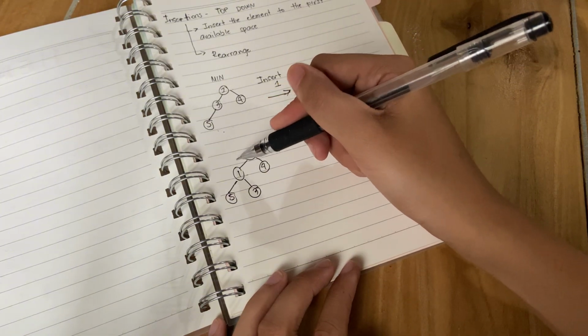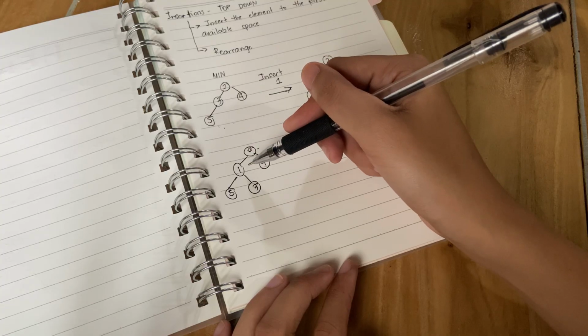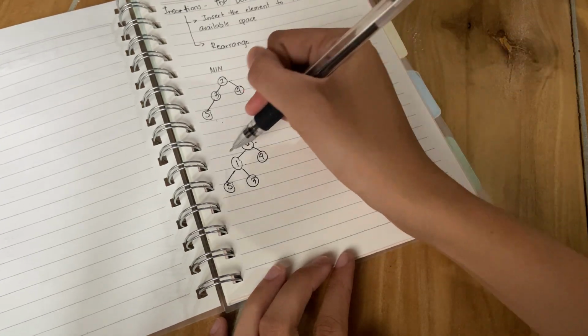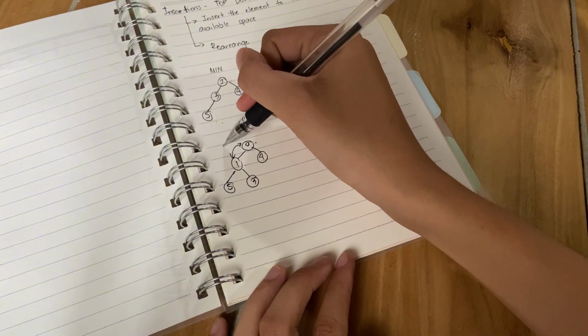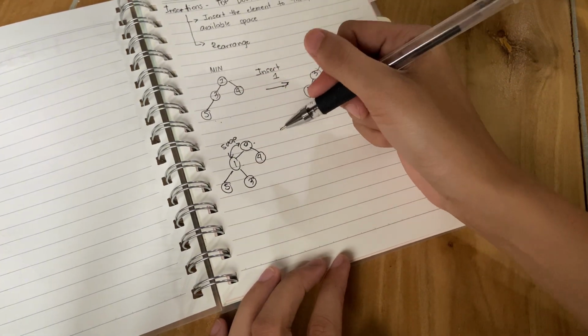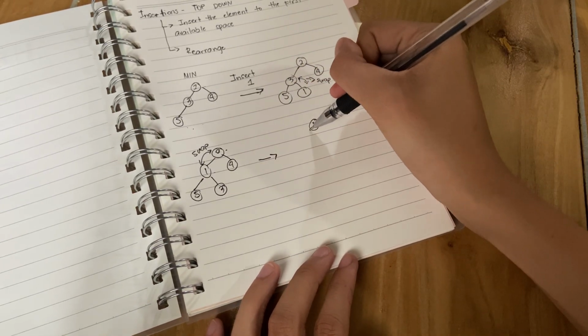Now the parent has changed to 2. 1 is less than 2. That means 1 violates the heap property. In that case, what must we do? We need to swap with its parent. After doing this, we get a tree which looks like this.